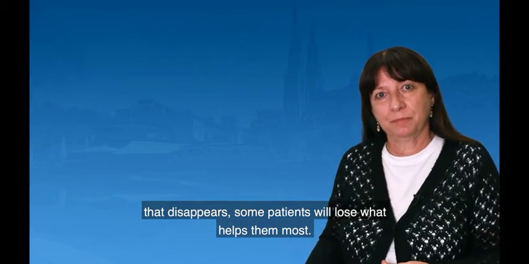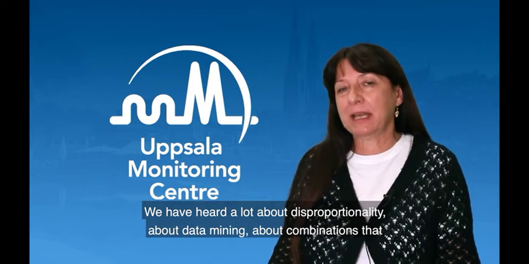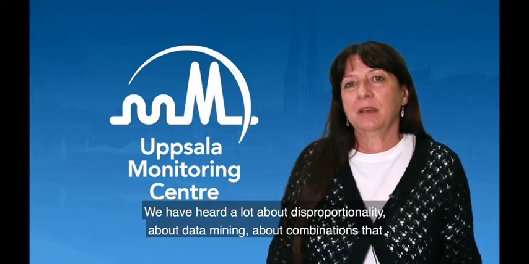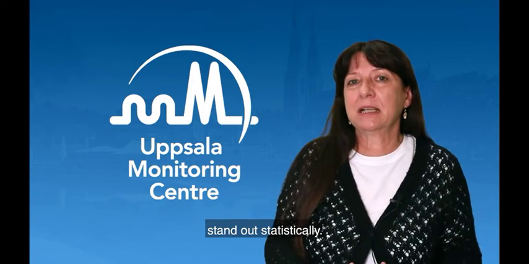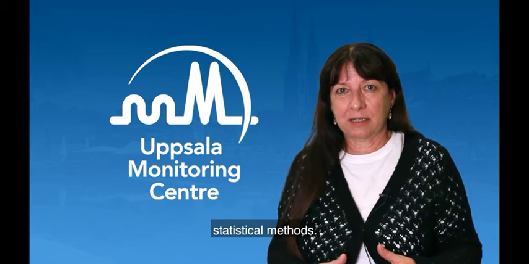We have heard a lot about disproportionality, about data mining, about combinations that stand out statistically. We will, in the next module, look explicitly at all these statistical methods.